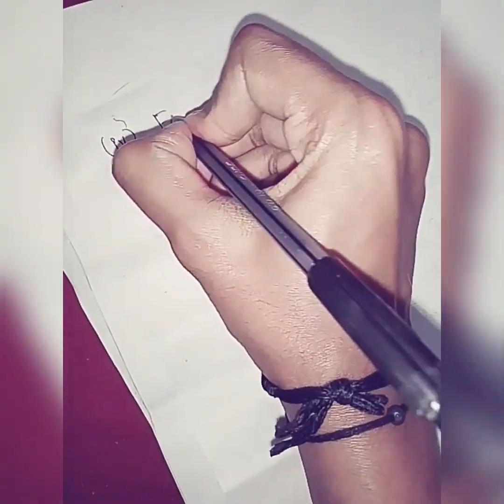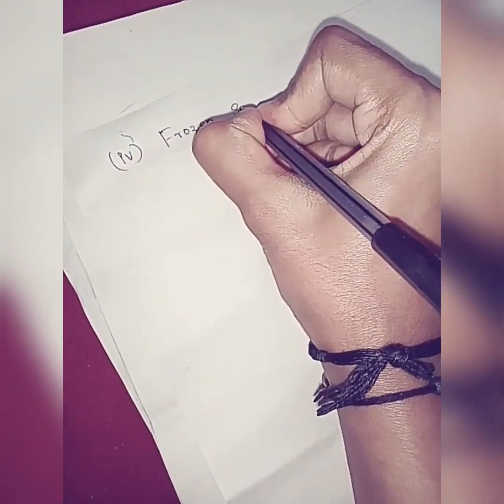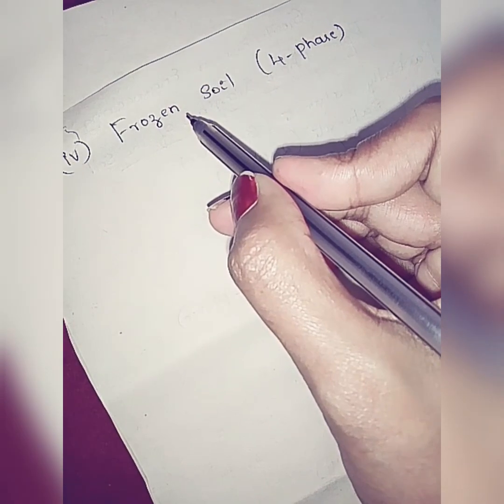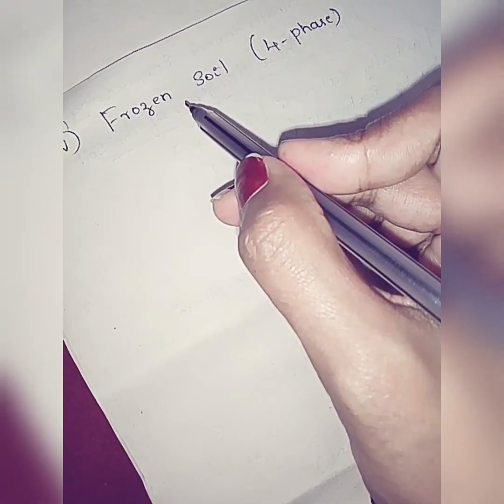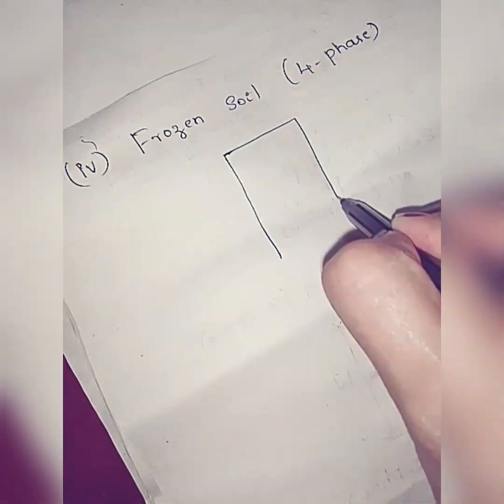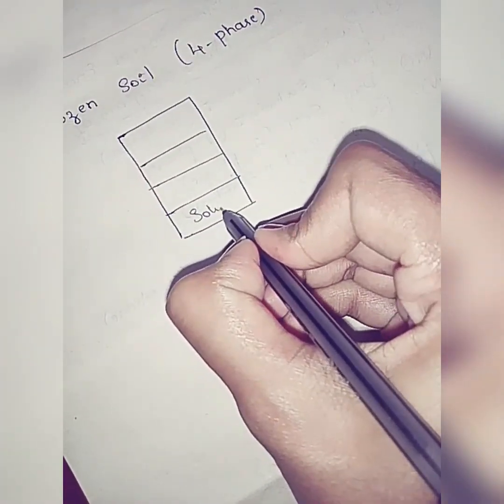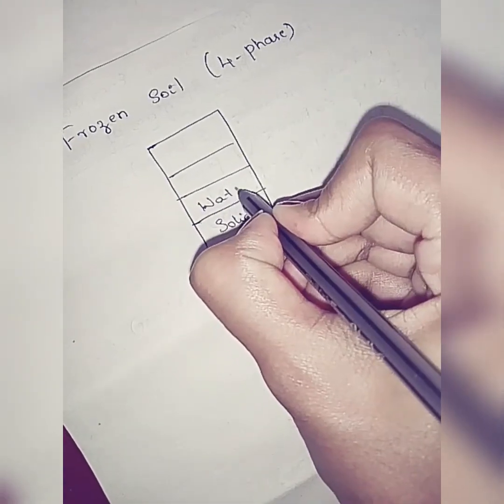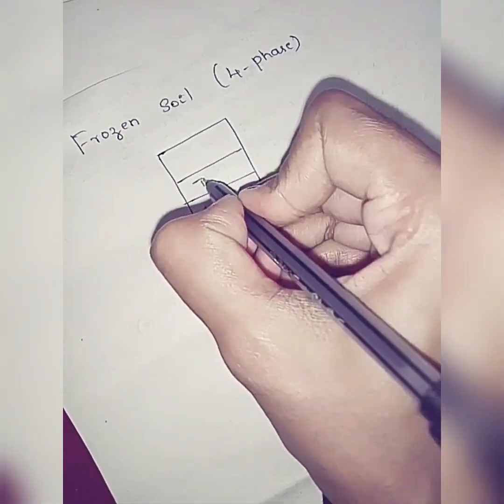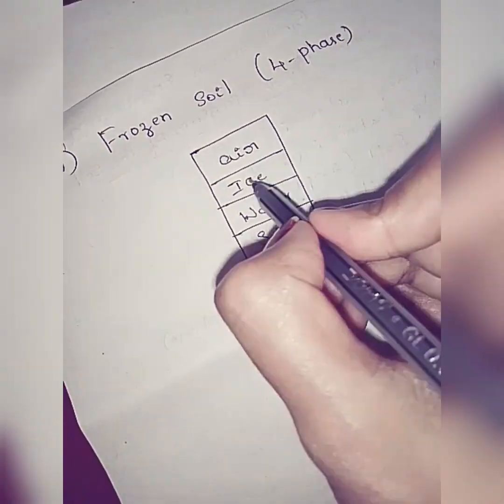Okay, next will be the last case, that is fourth one, frozen soil. When I am going to take the frozen soil, it is four-phase diagram, right? As you know, it is frozen, that means water will be there, air will be there, and then again ice will be there, right? So four phases are there. The phases are solids, water, ice, and air, right? When it is frozen, the only extra thing that will come is ice.